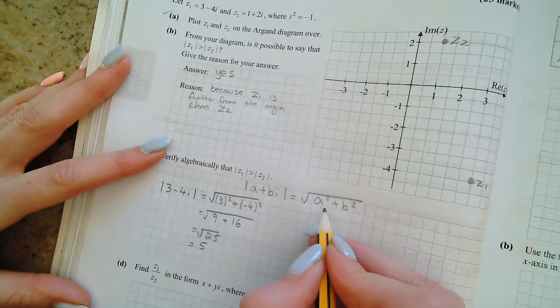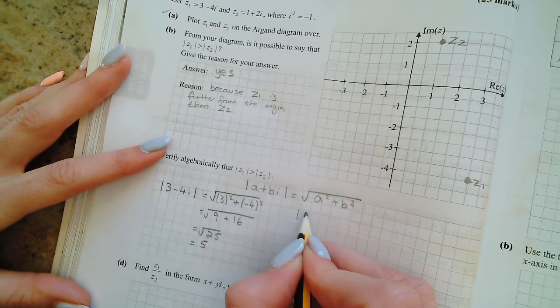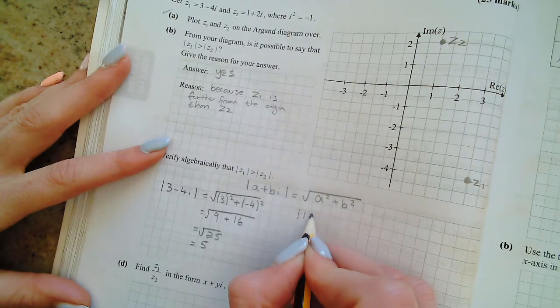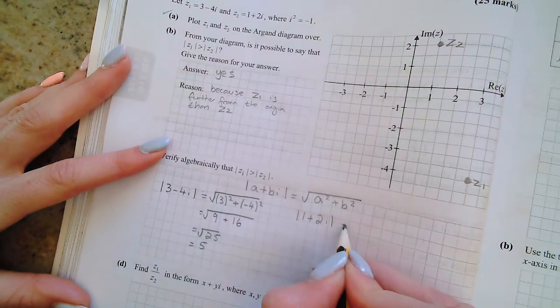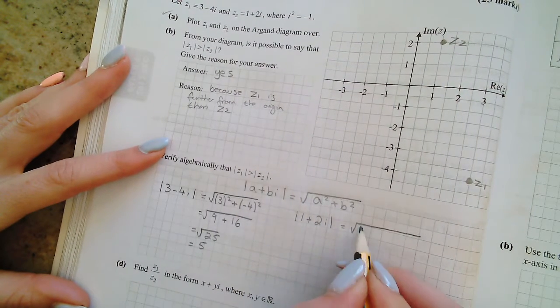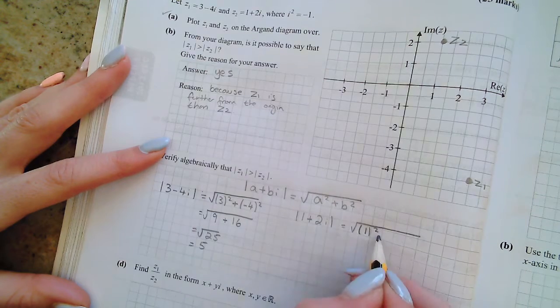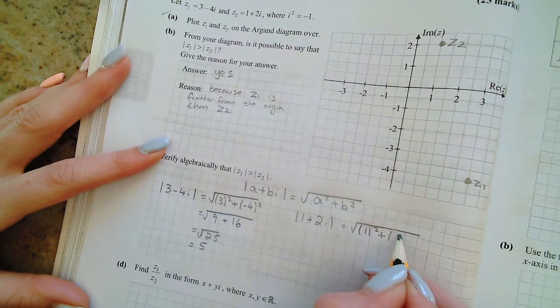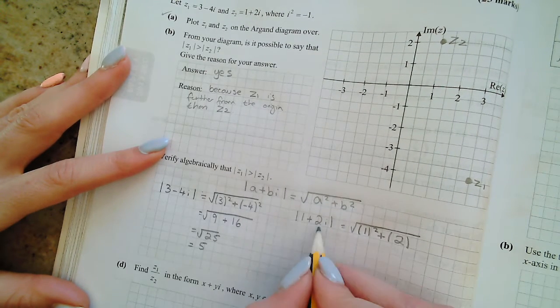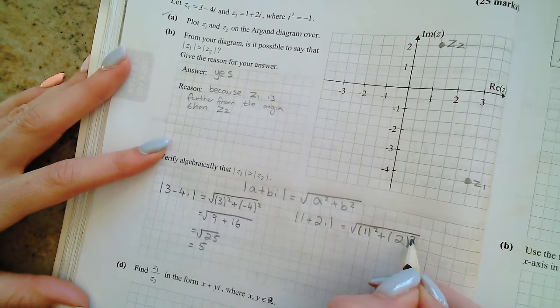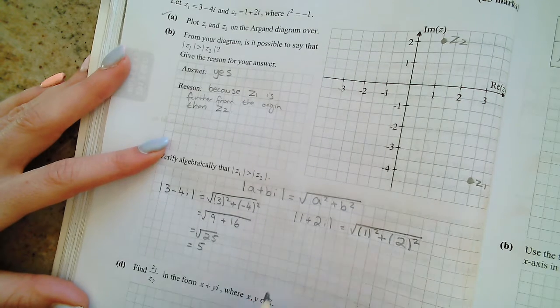And then we will find the modulus of Z2, which is 1 plus 2i. So we're going to find the square root of 1 squared, so a squared, which is 1, plus b, which is 2. Now, not the i, just the b. Okay, just the 2.